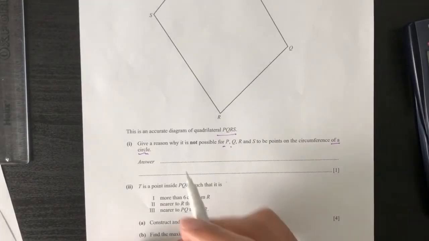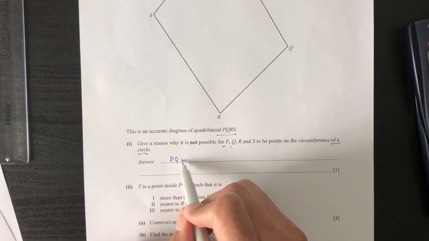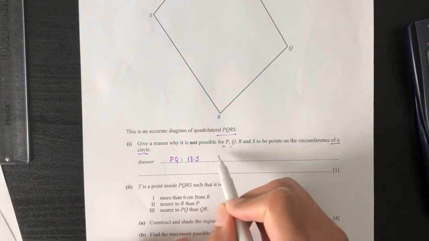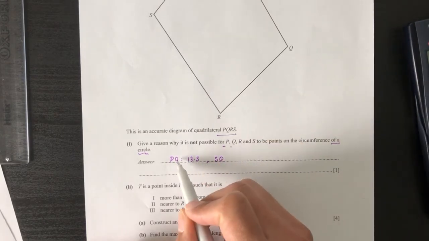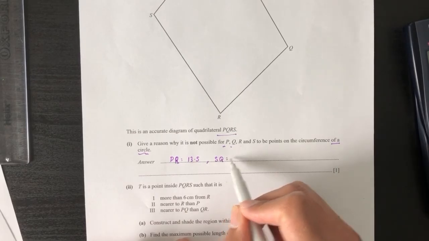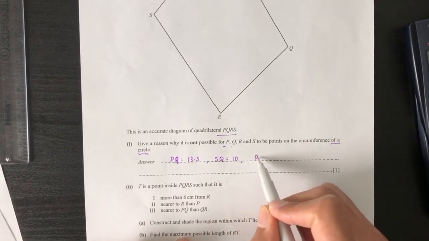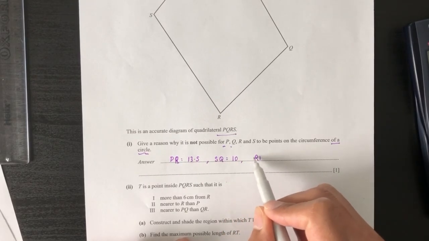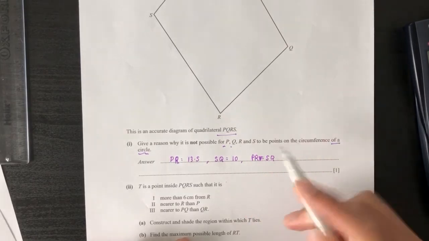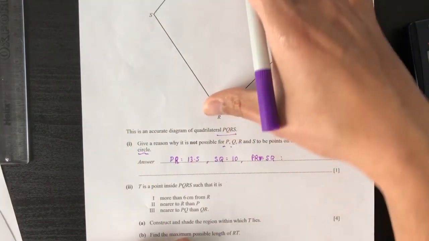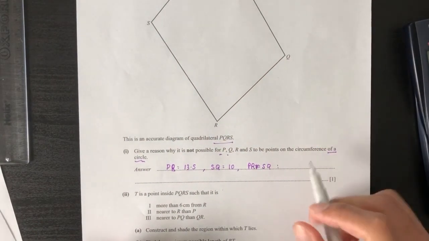So let's write this down. So PQ is equal to 13.5 and PR, my bad, PR and SQ is about 10. So PR is not equal to SQ, because if they were on the circumference of a circle, it needs to be the same.